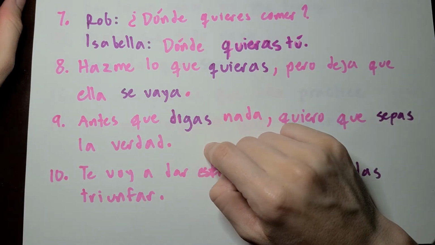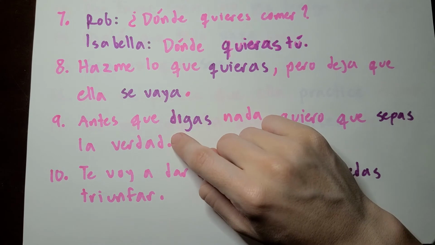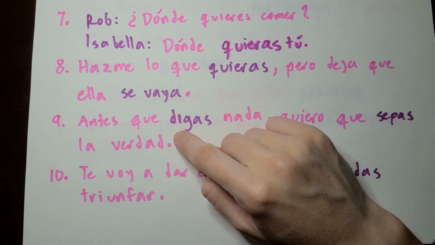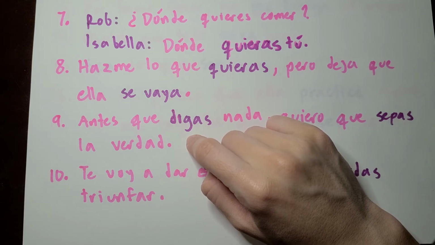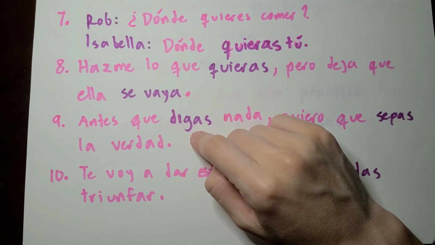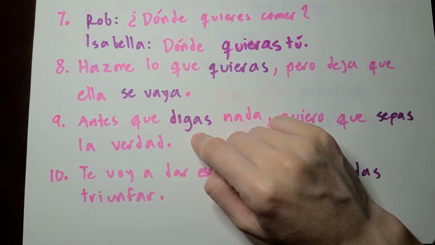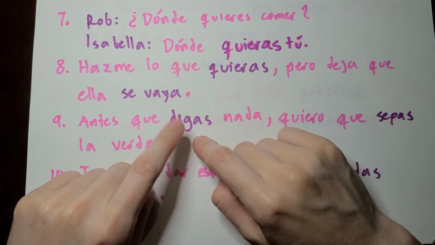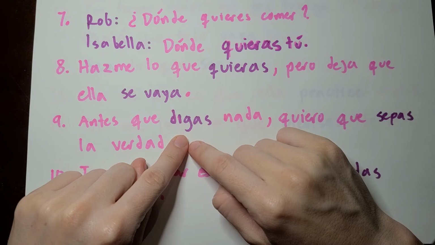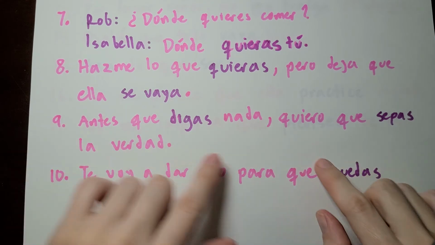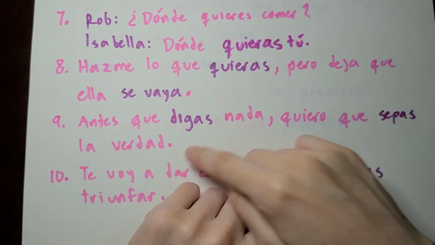So digas comes from decir, which means to say. And remember, this is one of those verbs that's related to the yo form. When I say yo digo, that's an irregular yo form, digo, which is very different from the other forms. In the subjunctive form, this verb follows the irregular yo form. So it becomes yo diga, tú digas, él diga, nosotros digamos. Okay? So antes que digas nada, quiero que sepas la verdad.